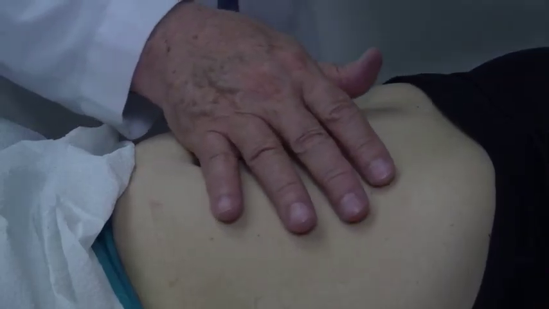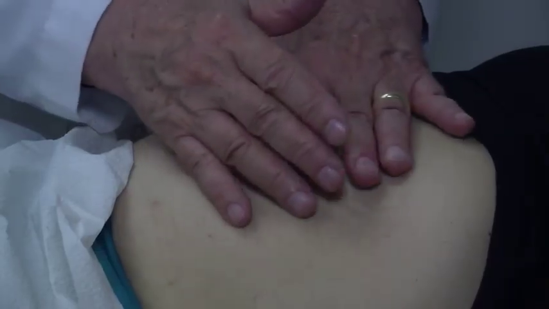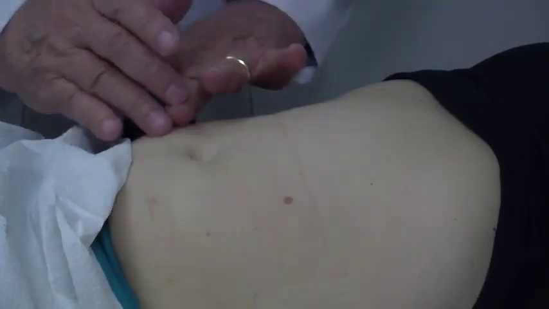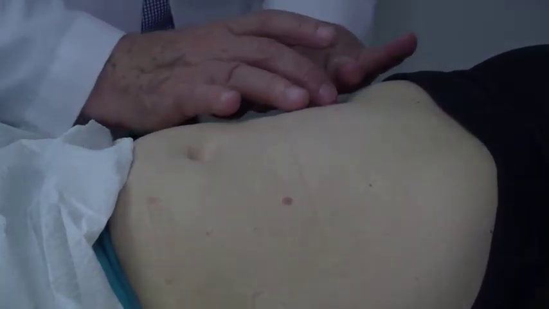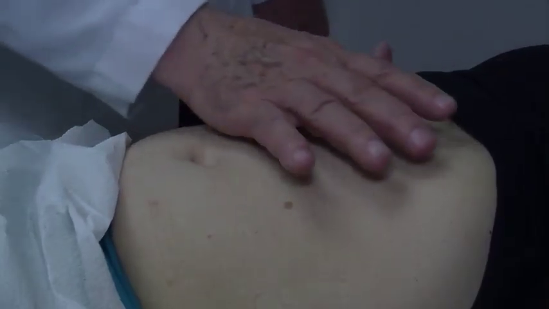Also, when I'm doing this, let me take one more pass. When I'm doing this, I'm listening for the sound. I'm also interested in you telling me if that's tender at all. So let me do it again, and you think about that. Any of those 4 spots tender when I do it? No. Okay. So that's the percussion part. Now that's the general percussion.